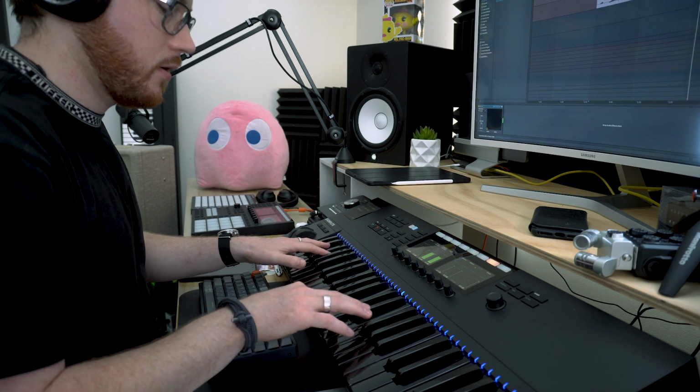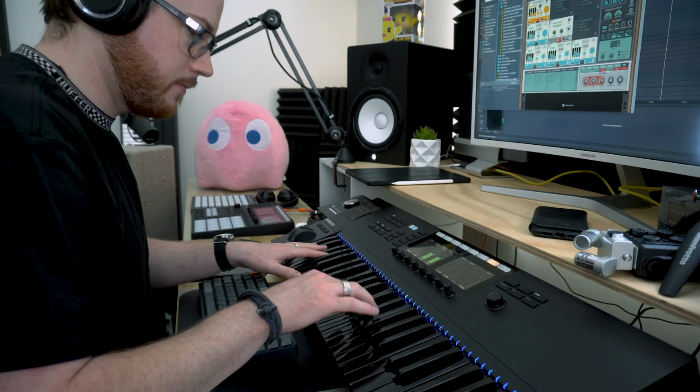Today we're talking about Algoritm, a new FM synth by Reason Studios. And I've been saying this with pretty much all of their releases recently, but this might be my favorite one that they've done. Let's try some of these sounds.